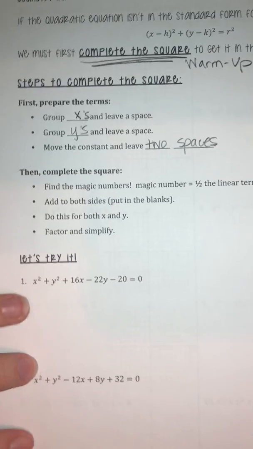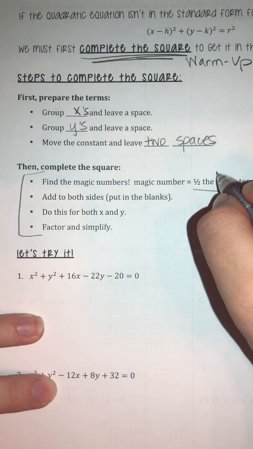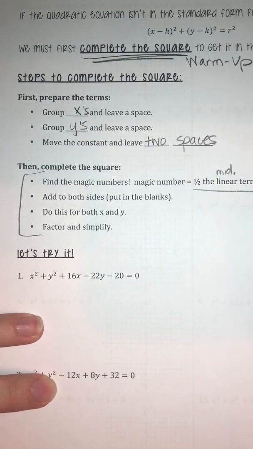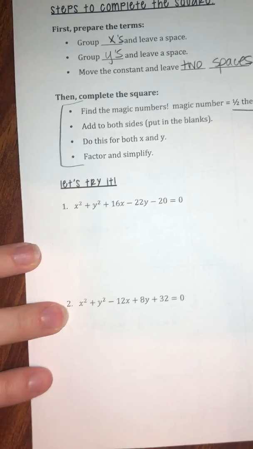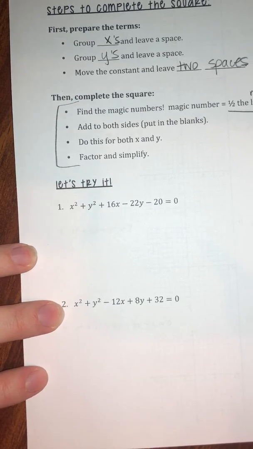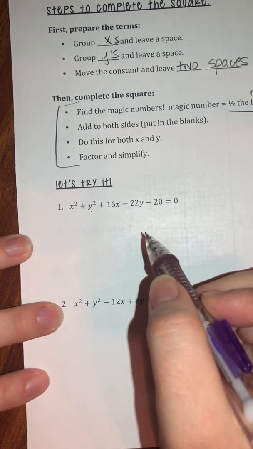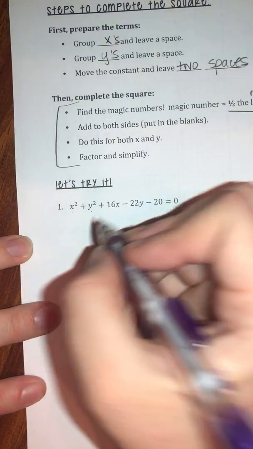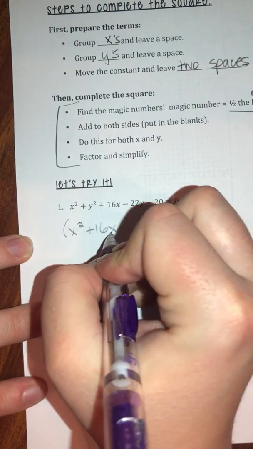Okay? And to complete the square, here's those points of how to do it. Find the magic numbers, that's half the middle term, and then square it. Do it for both sides, and for both x and y, and then factor and simplify, okay? All right, so I know this looks a little different because in the past you have not had an x and a y as you've been completing the square, but that's what's new today, so that's what I'm going to show you. So we want to group together our x's, so that'd be like x squared and 16x.